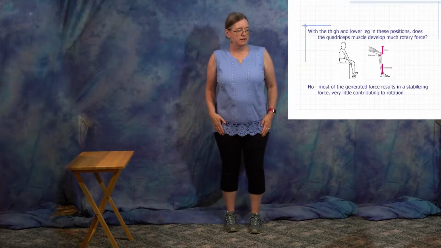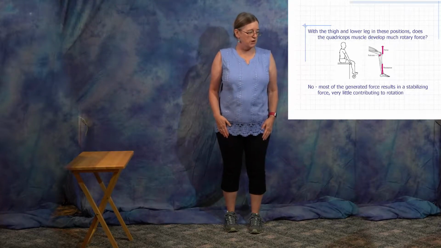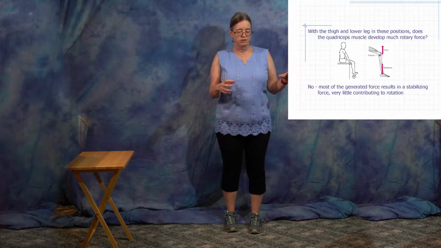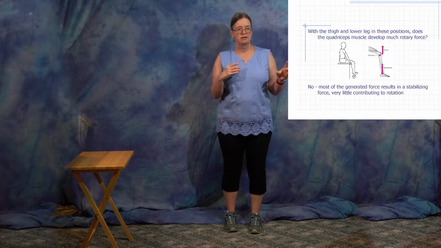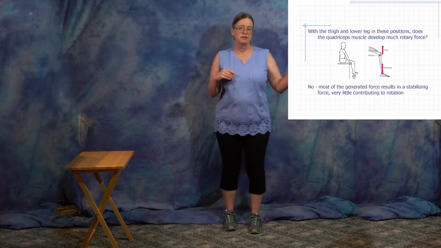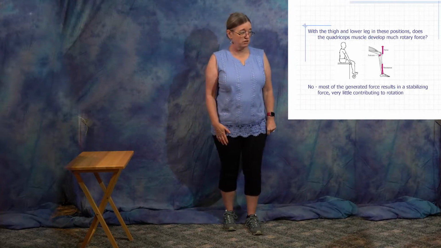In this particular case, does the quadriceps develop much rotary force? No. In that particular posture, hopefully you can see that the generation of the force doesn't have the best moment arm that it could have, but as you go through the range of motion, it improves. But on the other hand, in this particular case, the load doesn't create much of a torque either, so it's a situation which balances each other out.